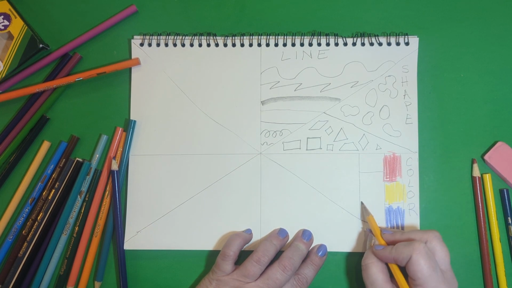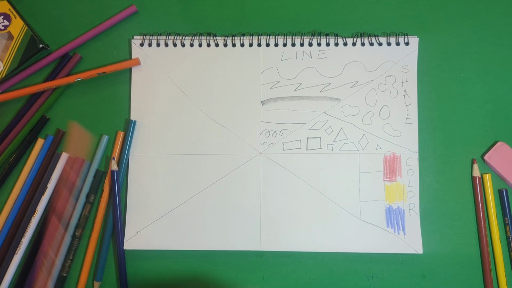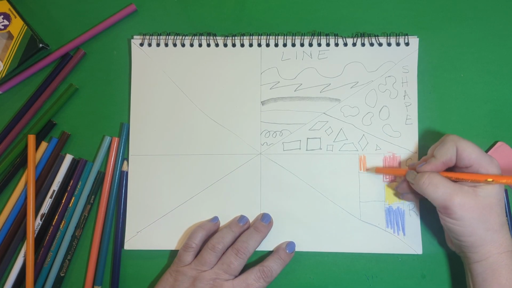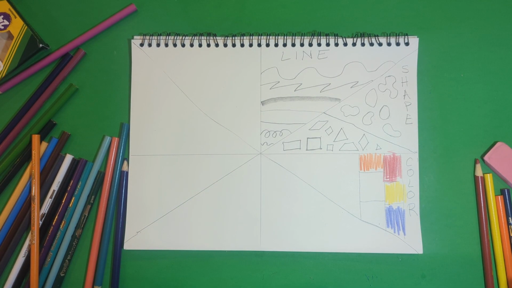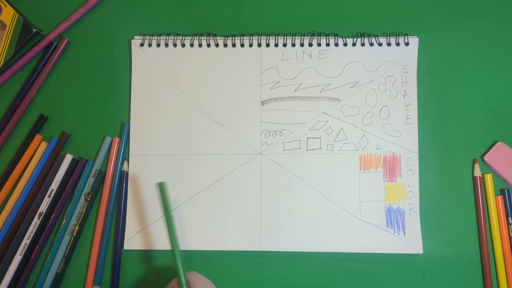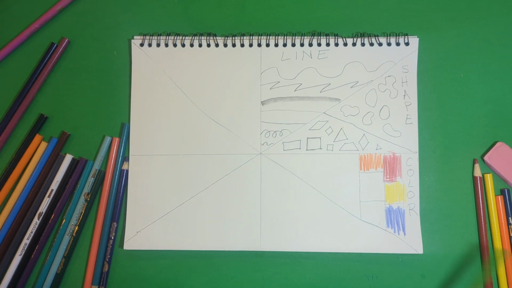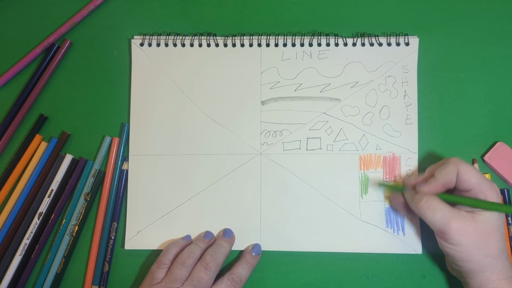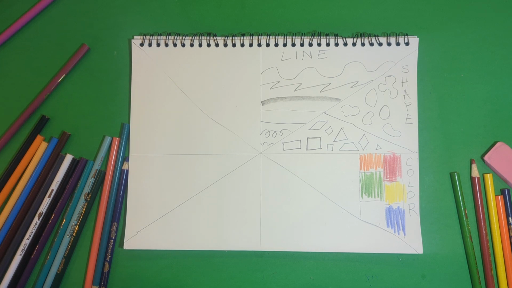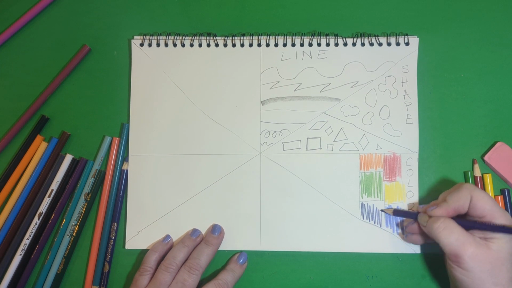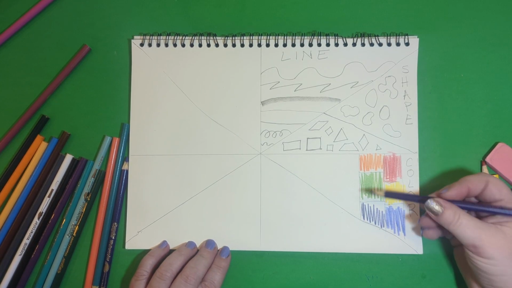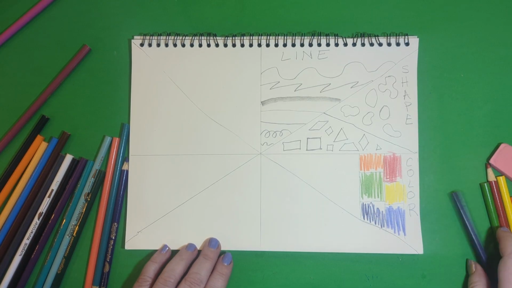Then we can do the secondary colors, which is orange. There's the orange. Green. That's a yellow green. I want a true green. Do we not have a true green? Well, this is the best green we've got. I think I misplaced my true green. And violet. Because orange is red and yellow combined, green is yellow and blue combined, and violet is blue and red combined.